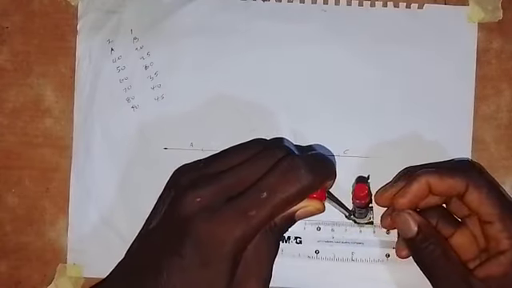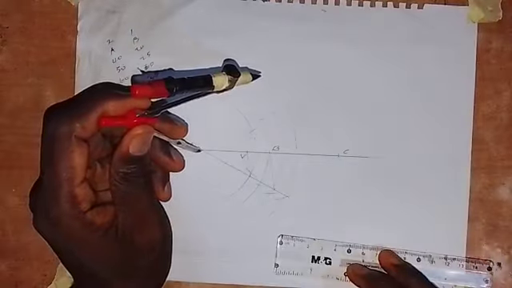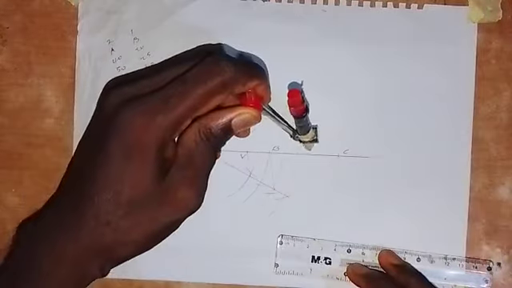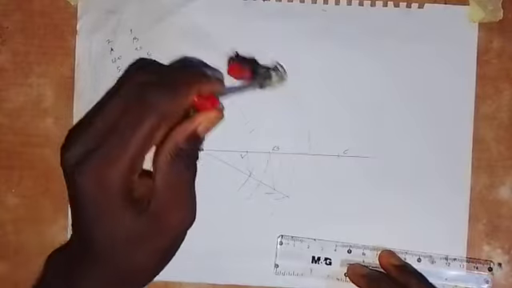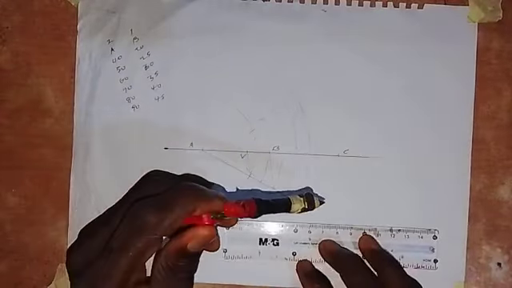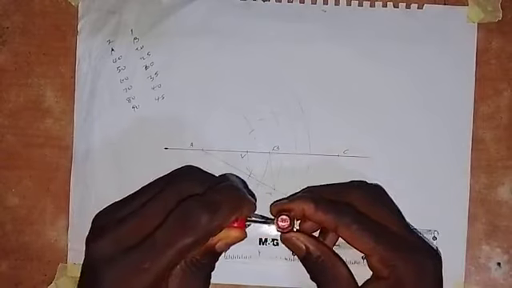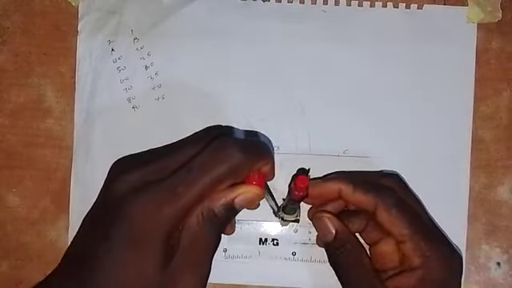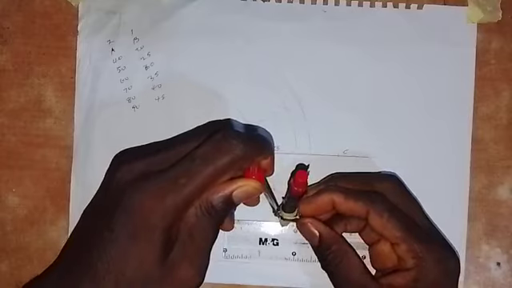Okay, putting the pinpoint here at A, make an arc up here, and then we also make an arc down here. Then for B, we take 40 millimeters. So here I have this to be 40 millimeters.